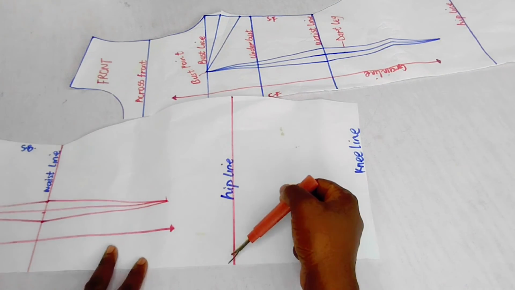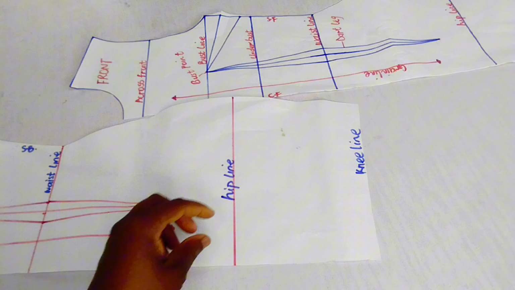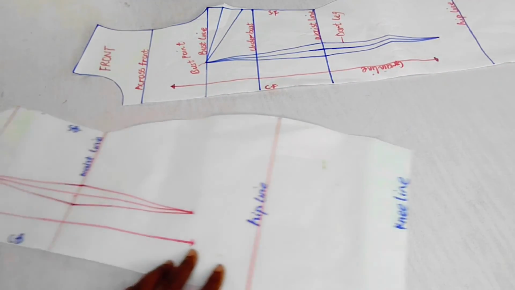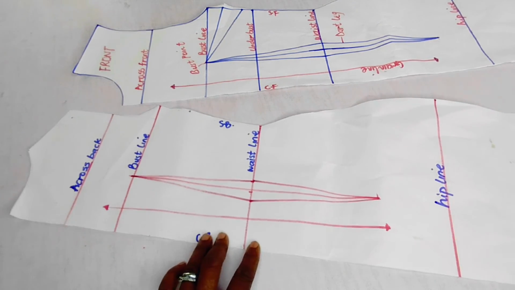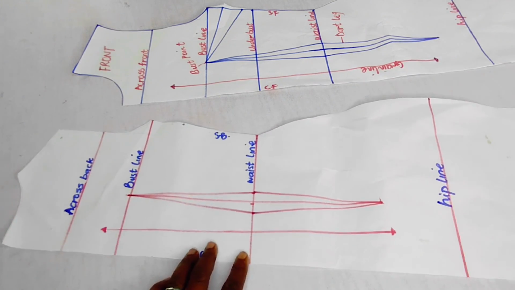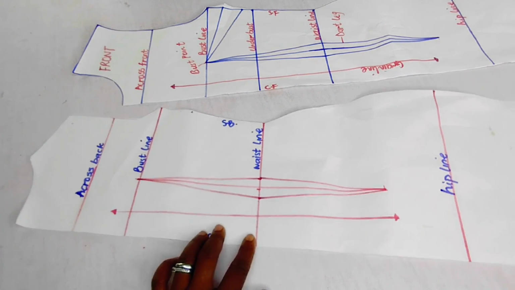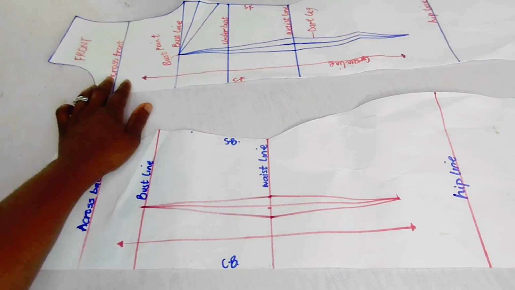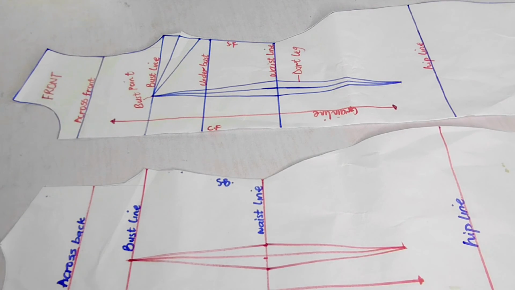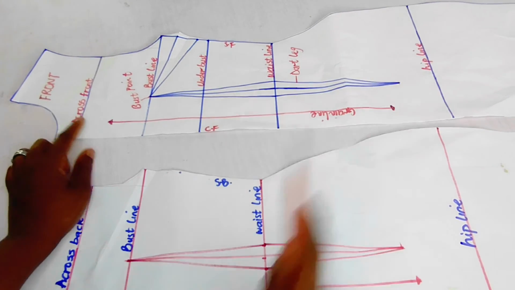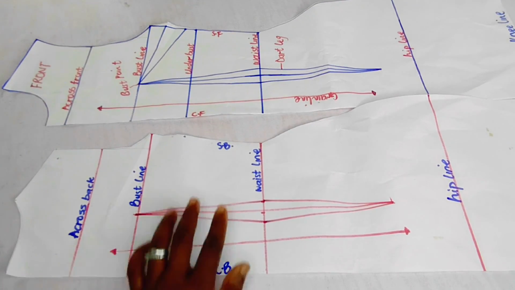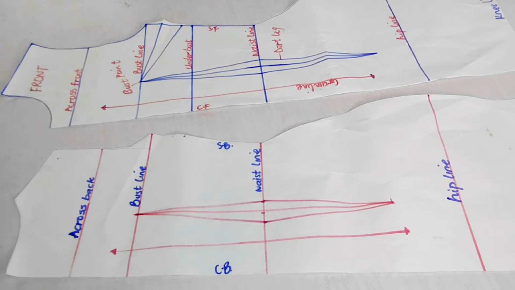And then we have the hip line. On the hip line, you input your hip circumference measurement. Then the knee line. The knee line does not necessarily need to be the end of your pattern. You can take it further. You can stop here, or you can even increase your pattern to whatever length you desire. So this is my dress block. And lastly, we have the grain line. This is a straight grain line. You can use the grain line to align your pattern on your fabric so that your fabric will be cut correctly.